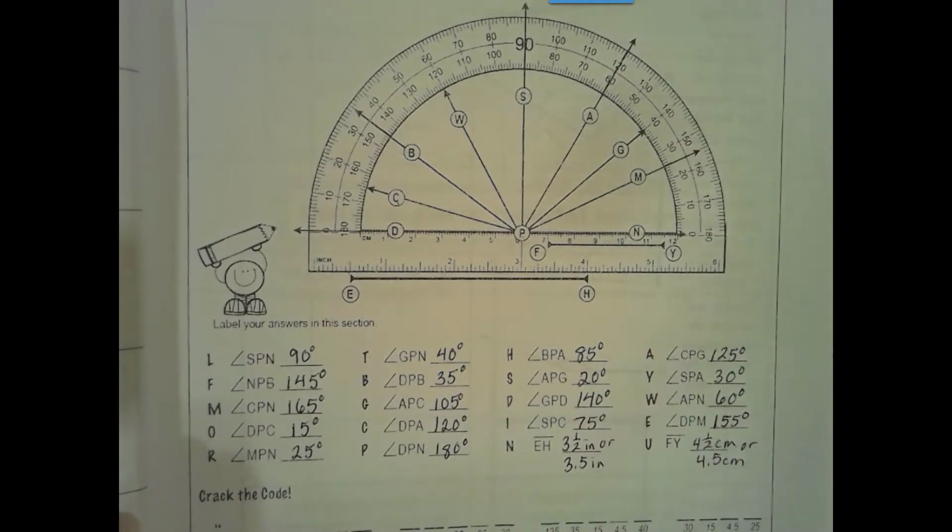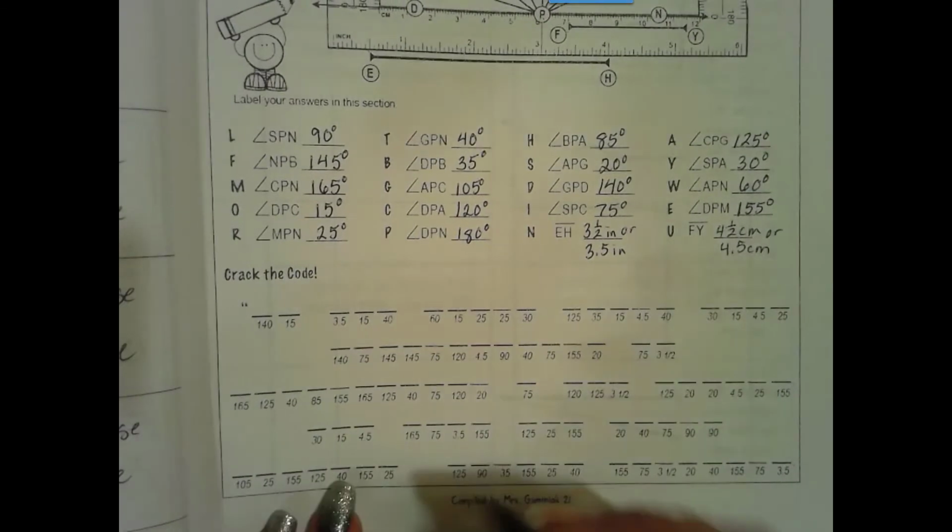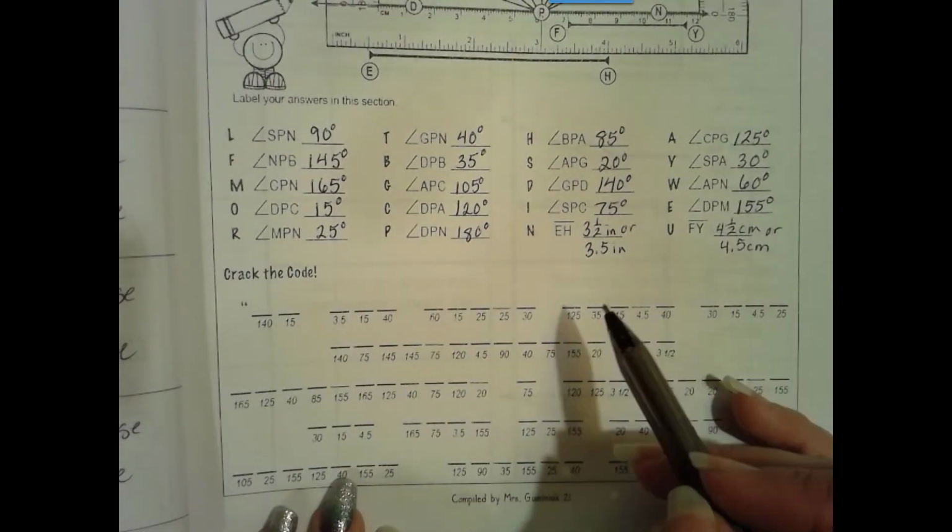Okay, so now that we have this all filled out, we can work to crack the code. So let's see.